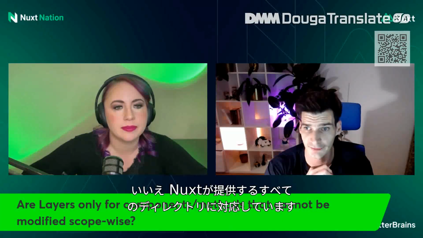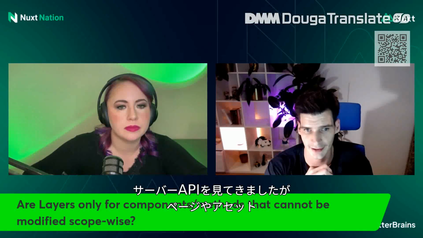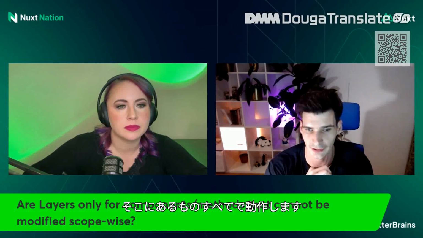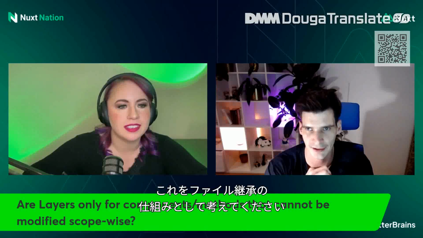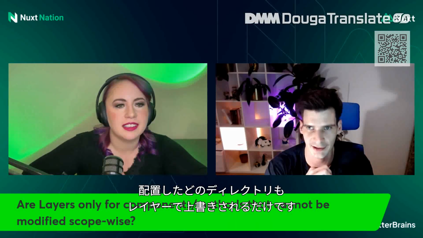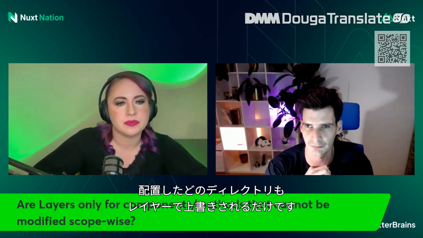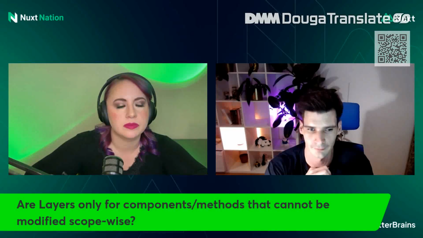Are layers only for components and methods that cannot be modified scope-wise? No, it's for all the directories that Nuxt is delivering. So you've seen server APIs, but it will also work for pages, assets, literally anything in there. You could just think about this as a mechanism of file inheritance. Any directory you put there will just be overwritten in the layer.